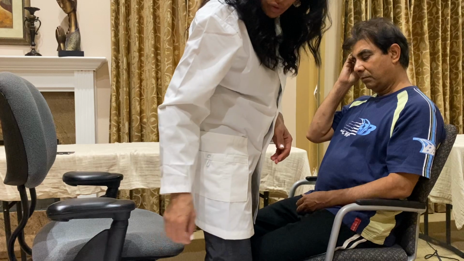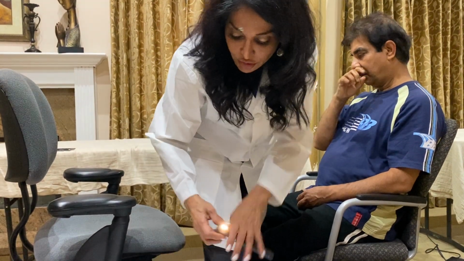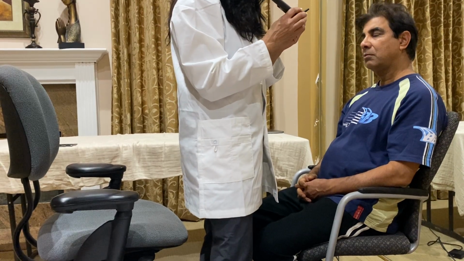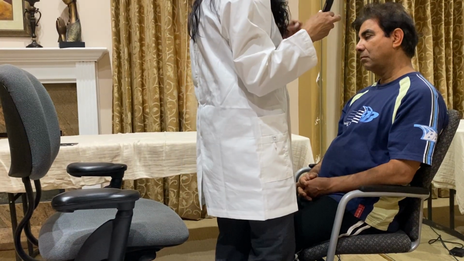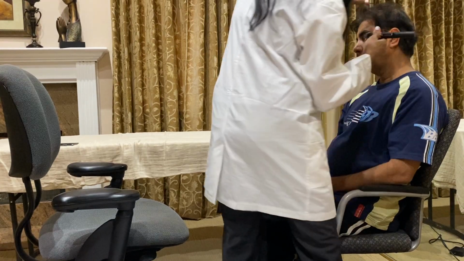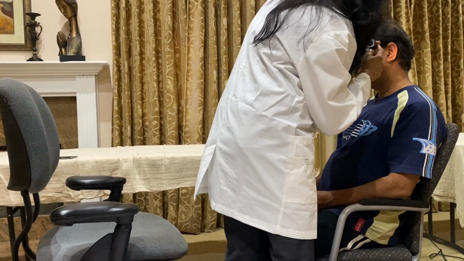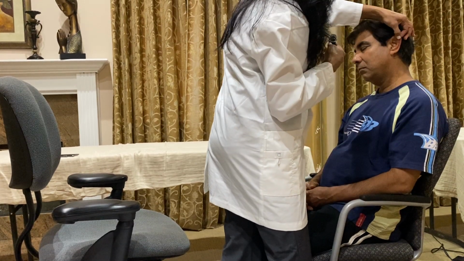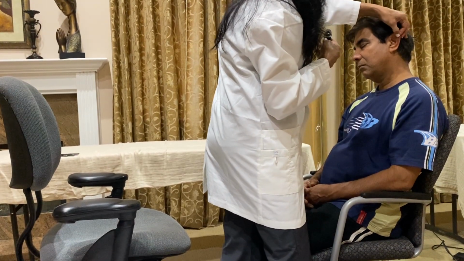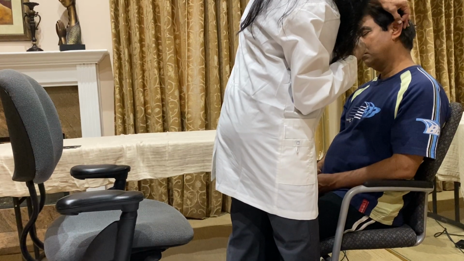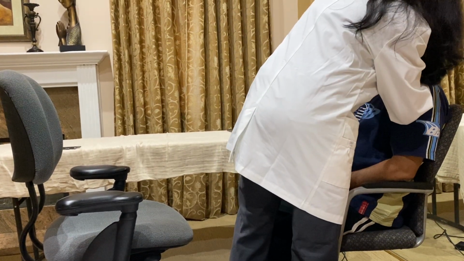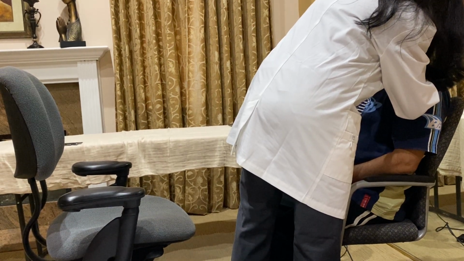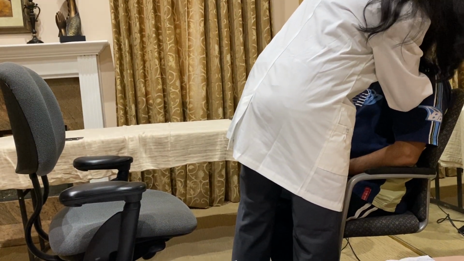I'm going to examine your ear now. So safety is very important. Again, when I check the ears, for this one, I am going to actually examine with my ear. I'm going to put his pinna outside, and I'm going to put it backward, and I'm going to go right into his ear to examine it. And I see the ear canal. I see the ear drum.